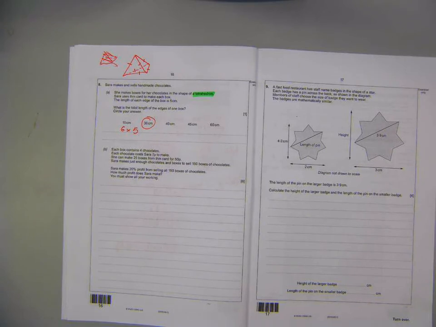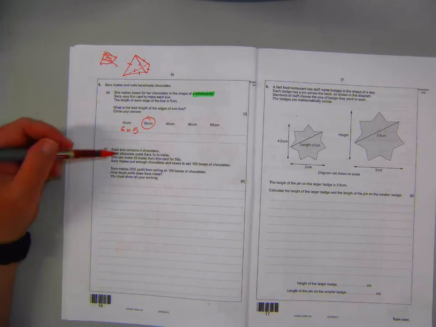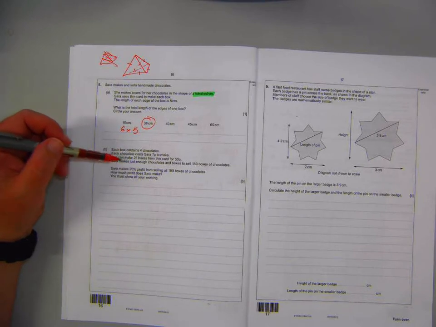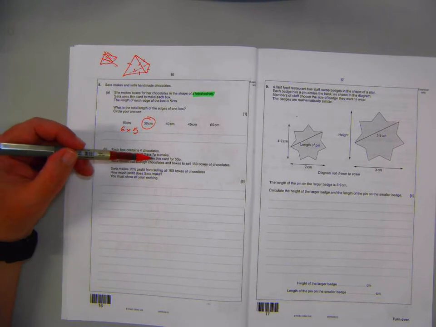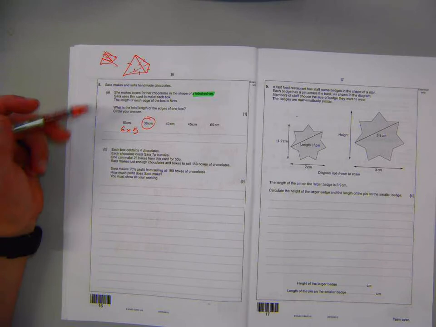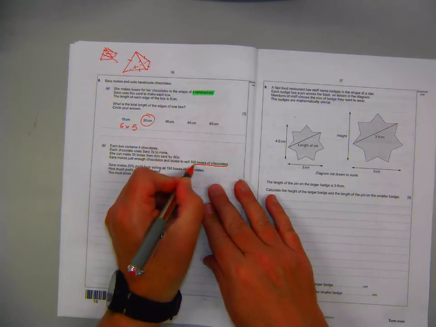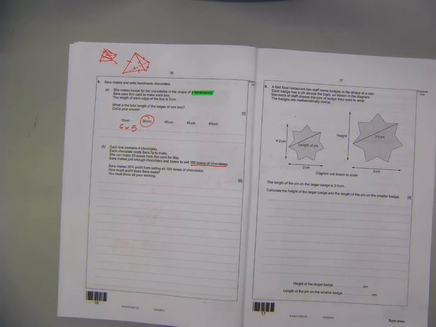Okay. Each box contains 4 chocolates. Each chocolate costs Sarah 7 pence to make. She can make 25 boxes from thin card for 50p. She makes just enough chocolates and boxes to sell 150 boxes. Sarah makes 20% profit from selling all 150 boxes of chocolates. How much profit does she make?